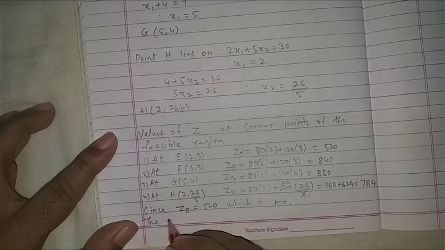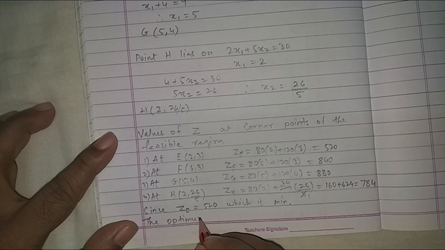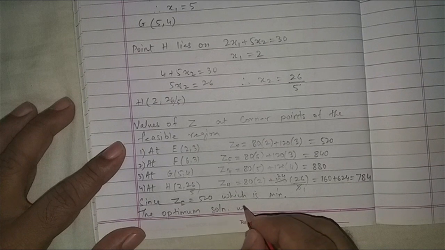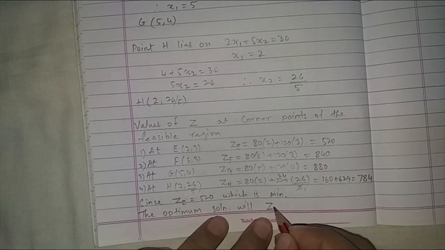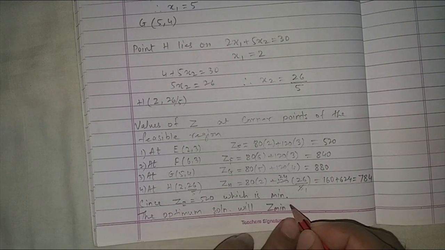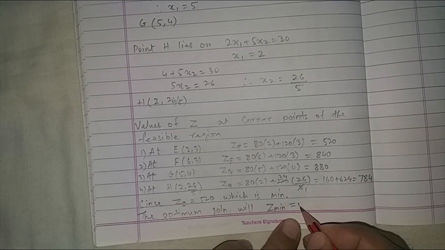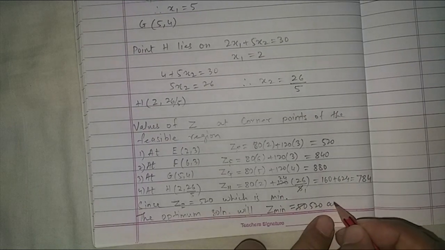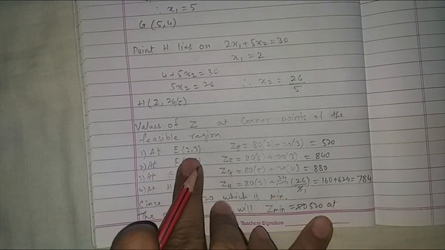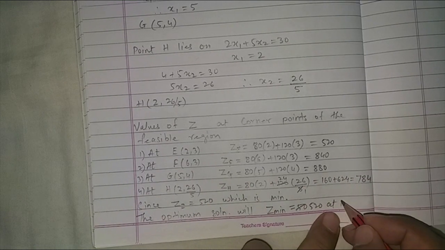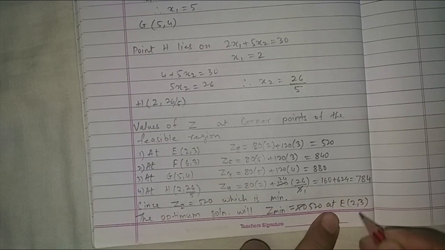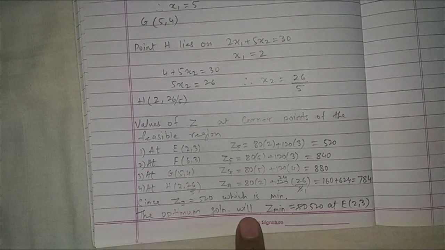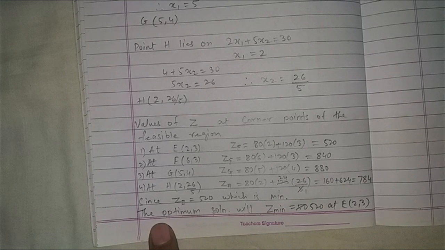The optimum solution will be Z min equal to 520 at which point? At E (2, 3). Got it? So, this is how we write the final solution.